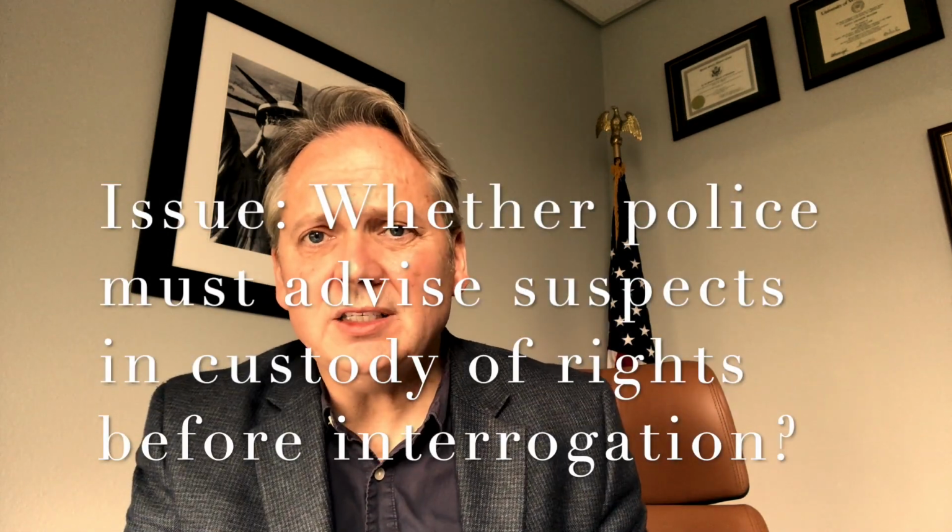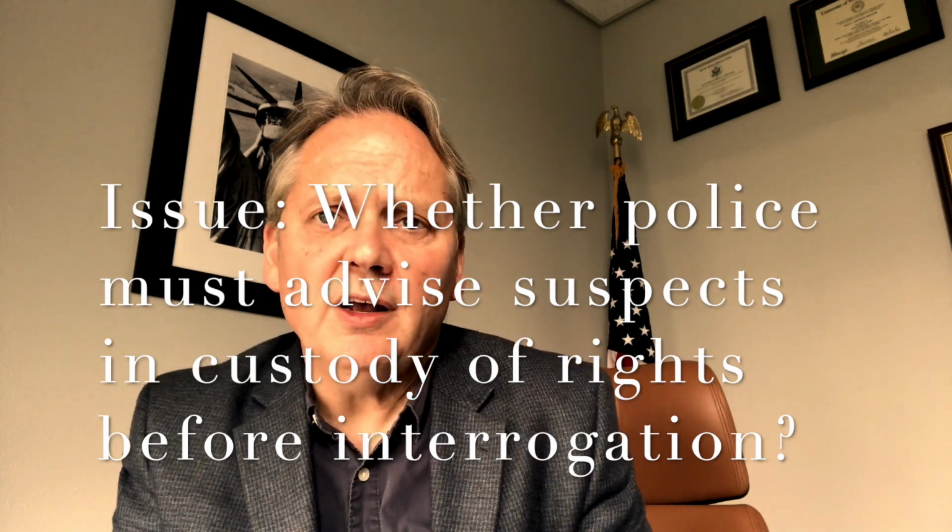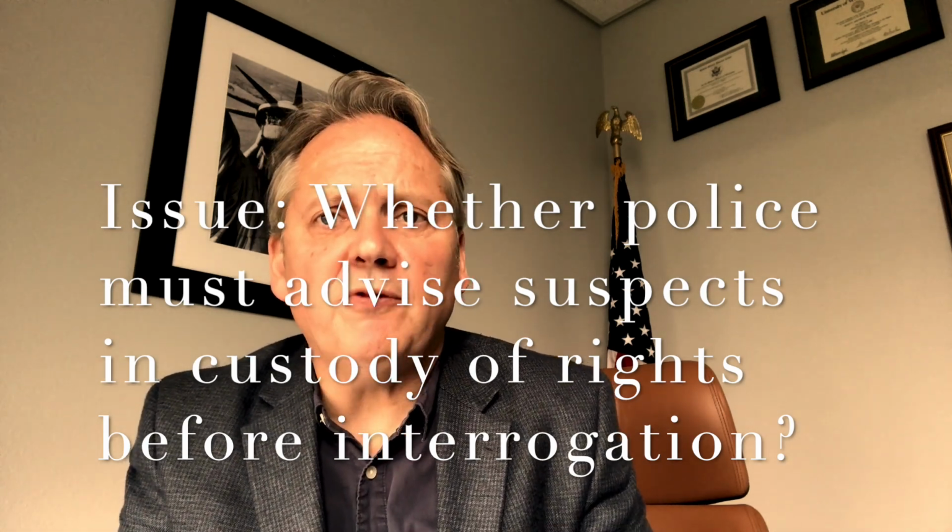The issue is the question posed to the publishing court. State it as a question, starting with whether or some form of the word do, typically did, do, does. When you phrase your issue, do it specifically but without using names so that it can be applied to other fact situations. So for example, in Miranda, you might phrase your issue something like whether police must advise a suspect in custody of his or her Fifth and Sixth Amendment rights before interrogation.